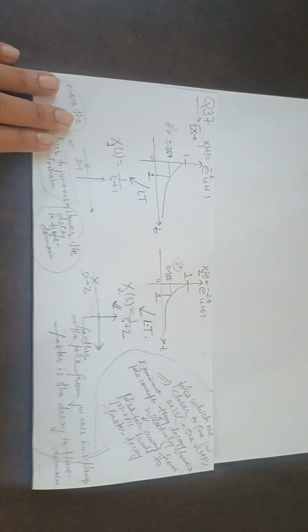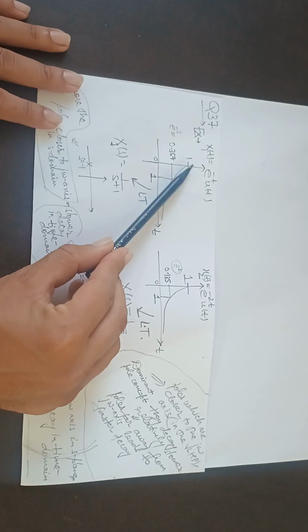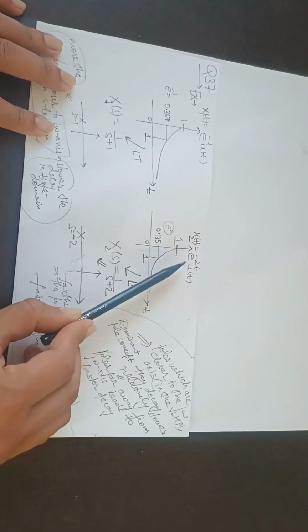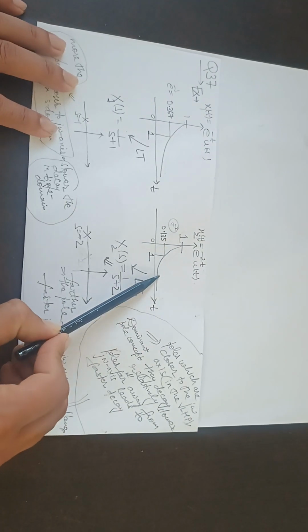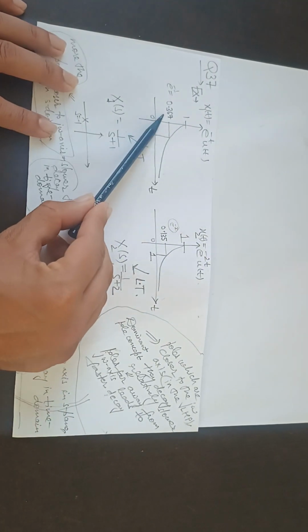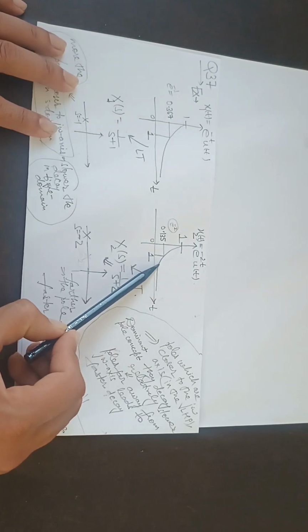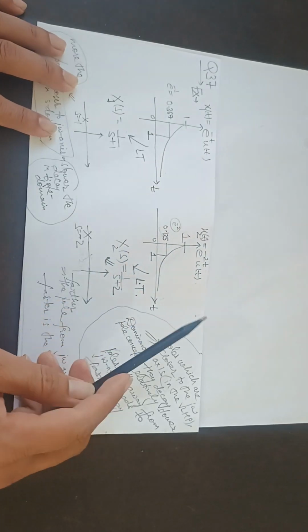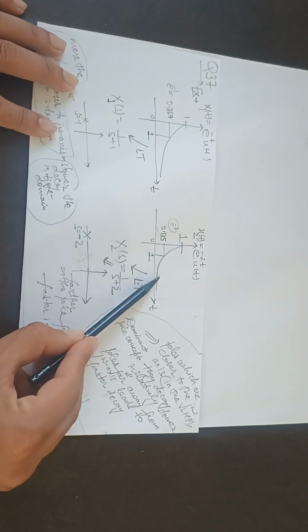Decaying faster than e to the power minus t, what does that mean? Let's try to understand it a little bit. Suppose x(t) is e to the power minus t u(t), then its graph will be like that, and if it is e to the power minus 2t u(t), then the graph will be like that. You can clearly see that at t equal to 1, its value is 0.36, while here the value is 0.135 at t equal to 1. So clearly this graph is decaying faster.